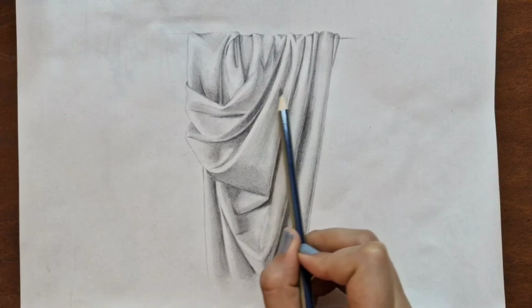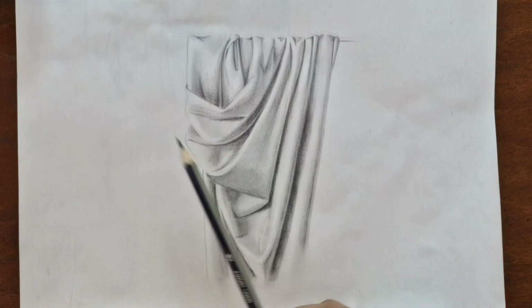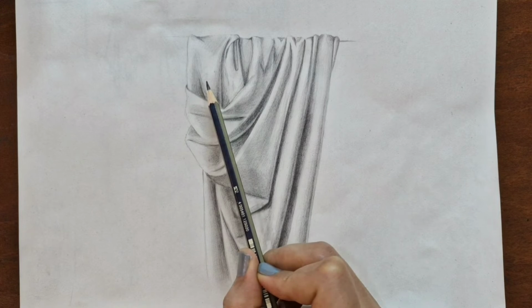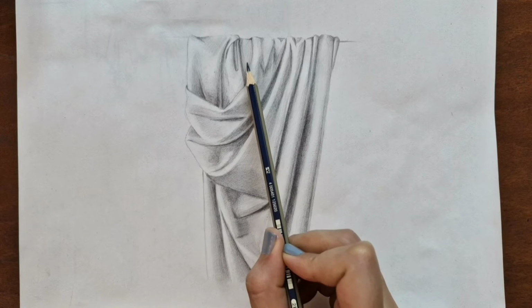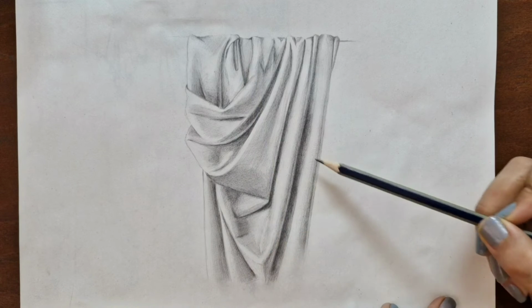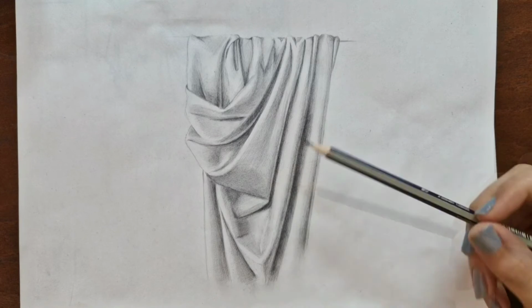As was mentioned earlier, the folds will cast shadows and reflections on the other folds. In this case, the first fold on the left will cast a shadow on the fold to its right. This fold will in turn cast a shadow on the next fold. The reflections will be the light bouncing off of one fold to illuminate an area on another fold.